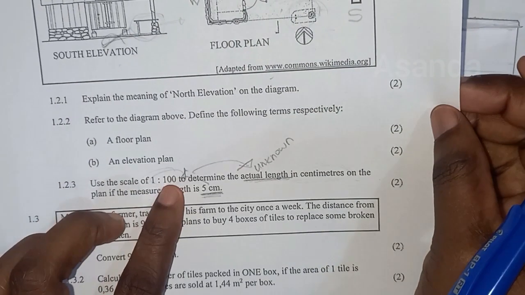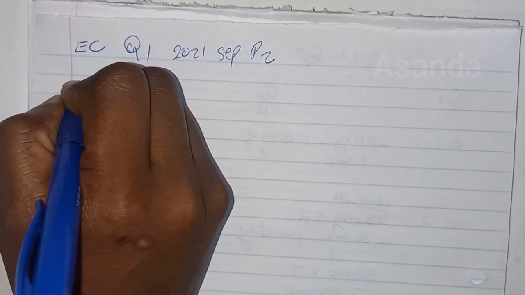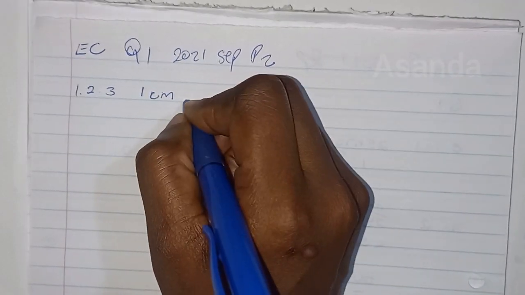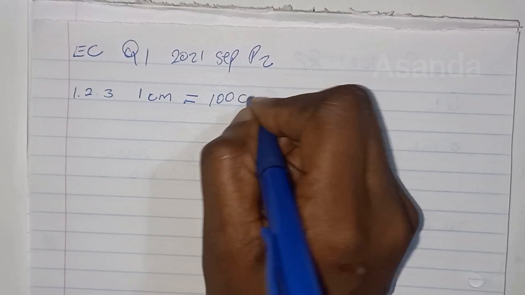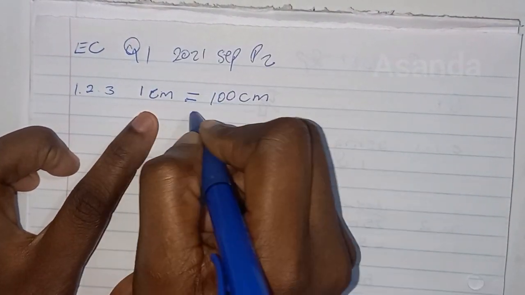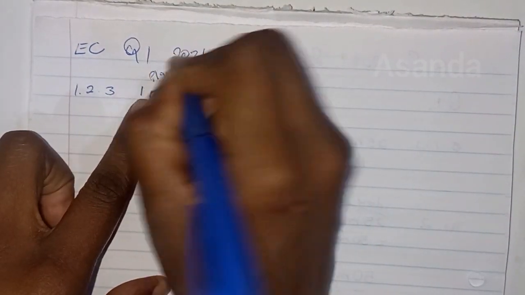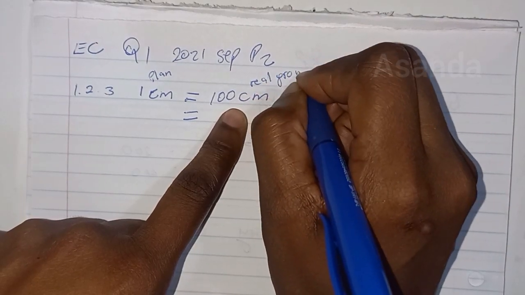So here we go. Let's first write the scale. 1.2.3. 1 centimeter is equal to 100 centimeters. Right? Then we have the measurement of the plan, which is 1 centimeter on the plan represents 100 centimeters on the real ground.